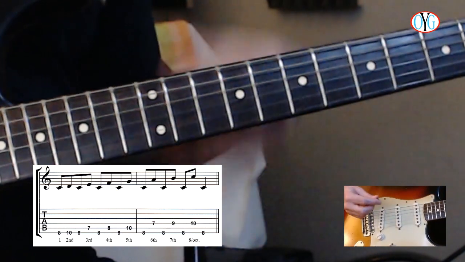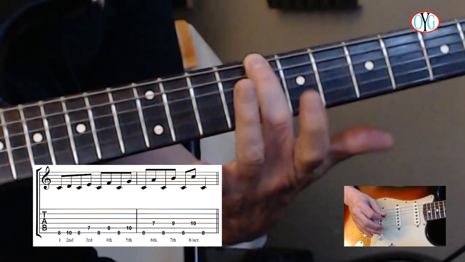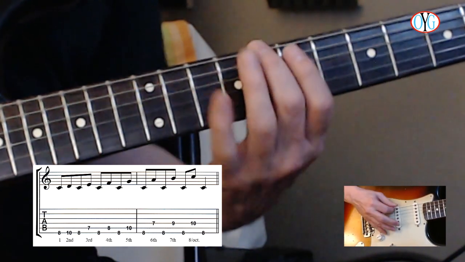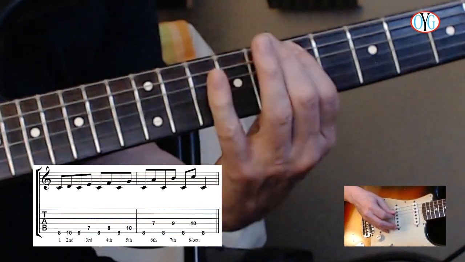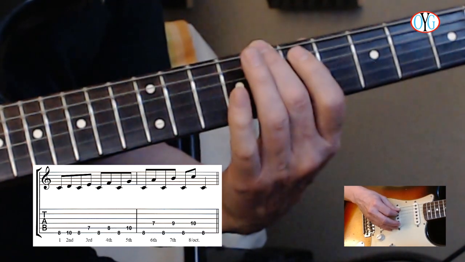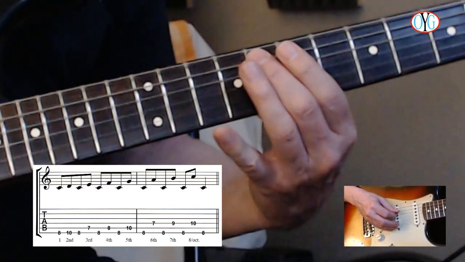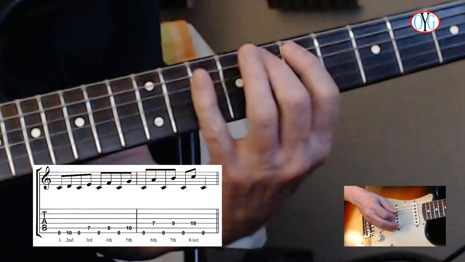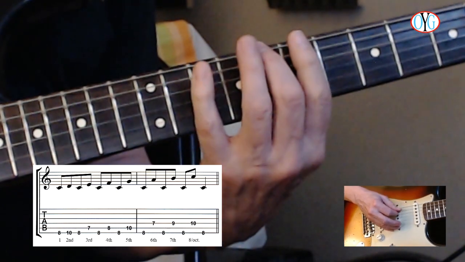Here it is on the guitar. Remember, our key center or our tonic is C, right here at the 8th fret on the 6th string. So we're going to play through the major scale, C to D, that's your major 2nd, 1, 2, right? 1, 2, 3, C, D, E. So E is your major third interval. And then 1, 2, 3, 4, C, D, E, F. F is your perfect fourth interval. 1, 2, 3, 4, 5, C, D, E, F, G. That's your perfect fifth interval.